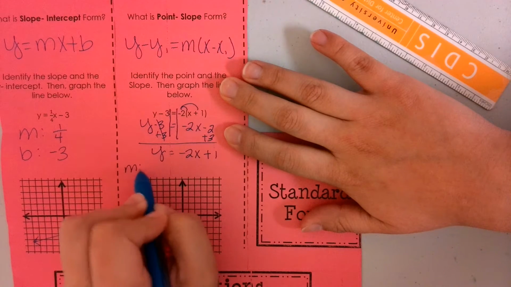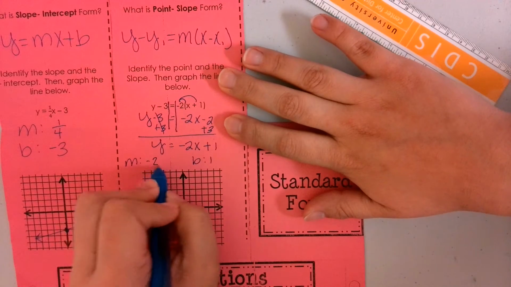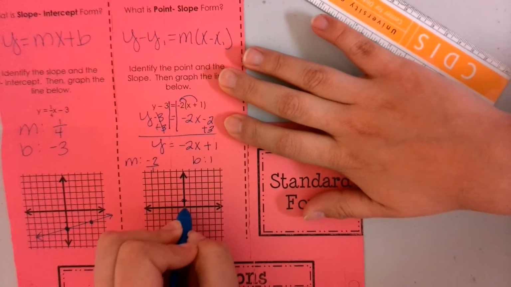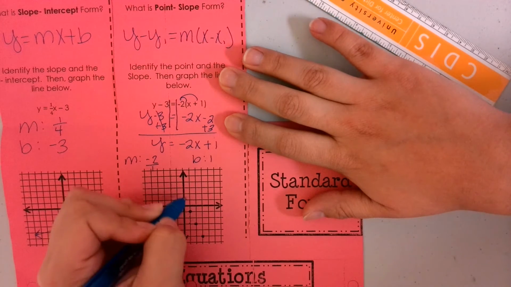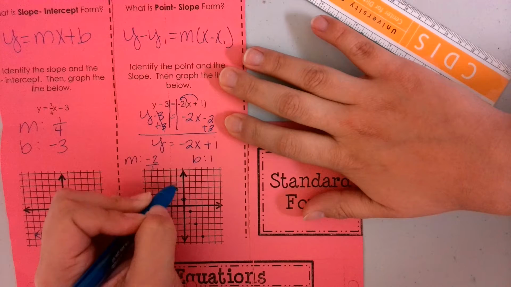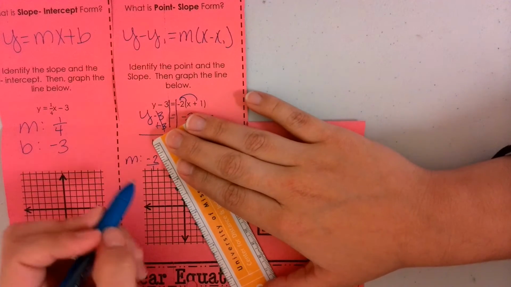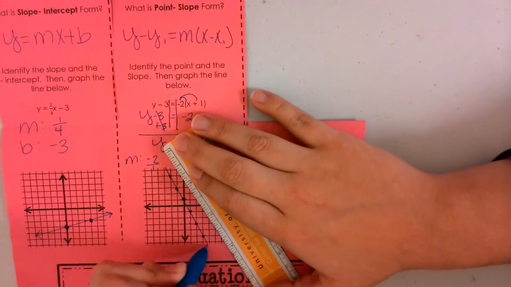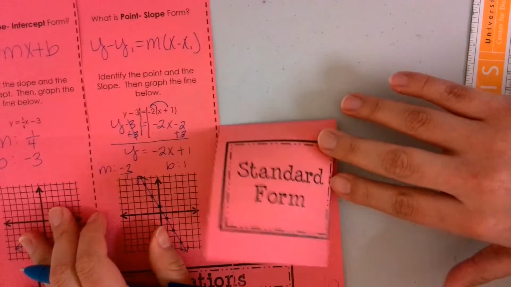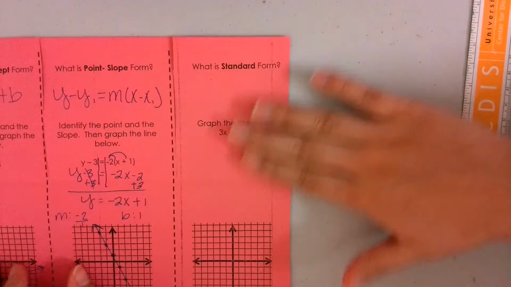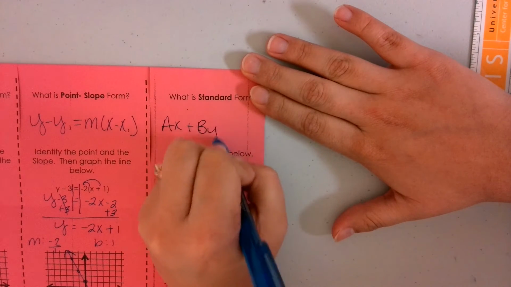So my m is -2, my b is 1, so it's -2 over 1. I'm going to start at 1. I'm going to go down 2 over 1, down 2 over 1. I want to go the other way too, up 2 over 1, up 2 over 1. I'm going to take my ruler and connect my dots. There we go. Yay.